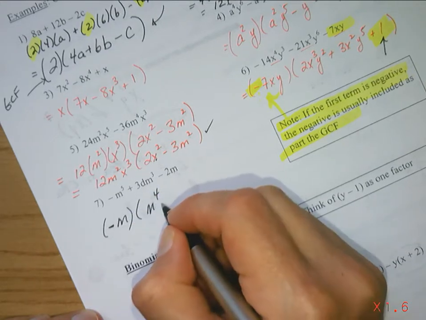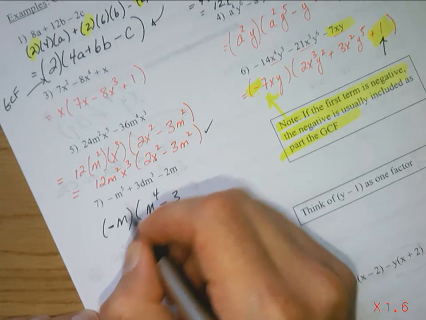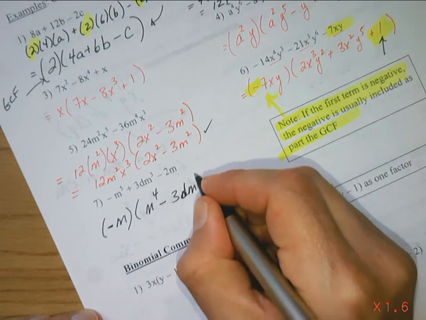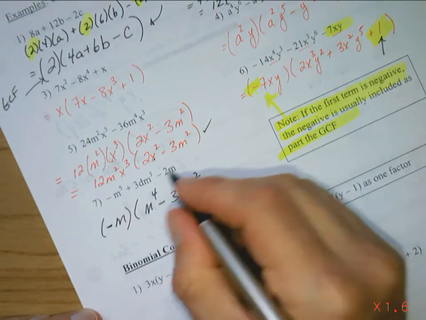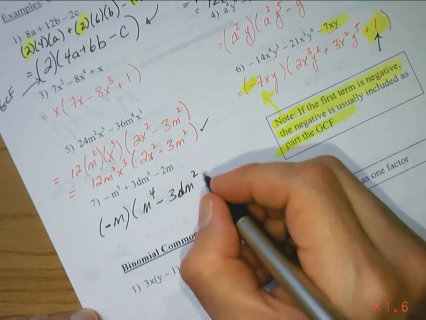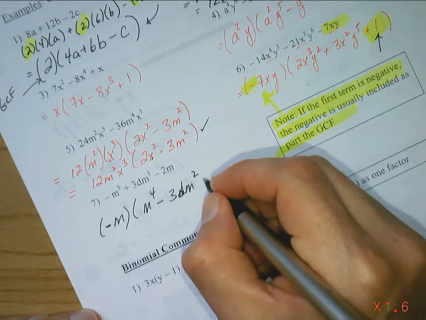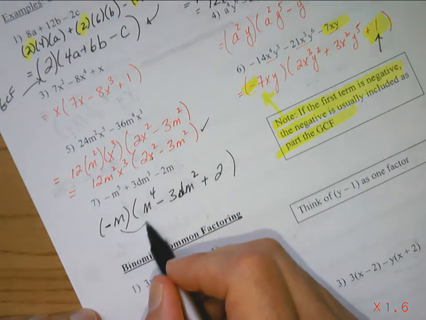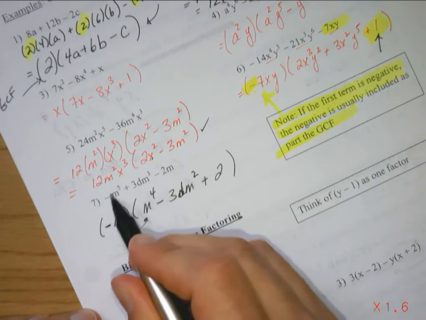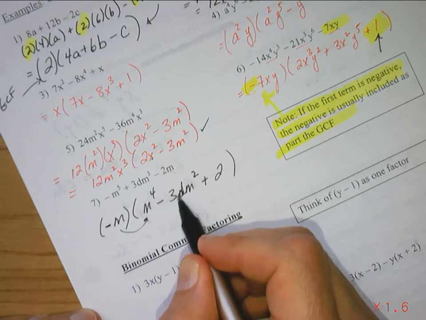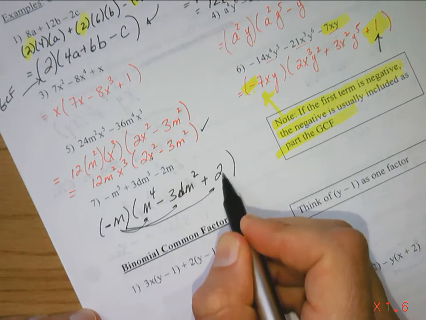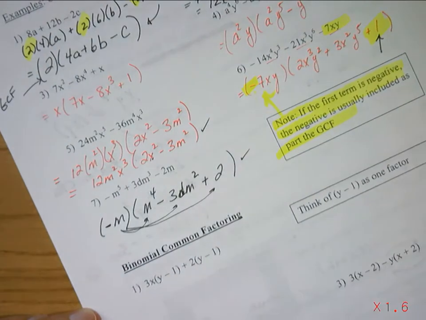3d divided by negative m is negative 3d. m to the 3 divided by m is m squared. Negative divided by negative is going to be positive 2. Let's see how it works. Go backwards. That should be negative m to the 5. Yep. That should be positive 3dm cubed. Yep. That should be negative 2m. Yep. Yay!